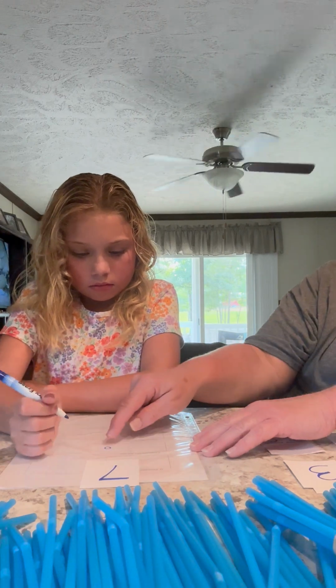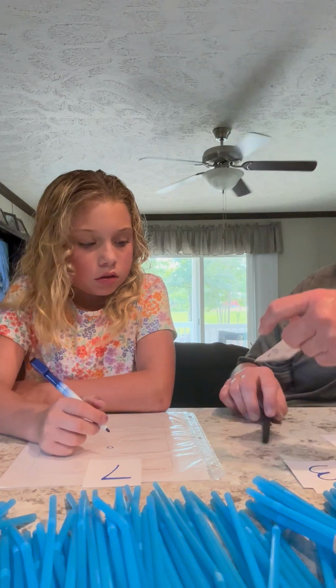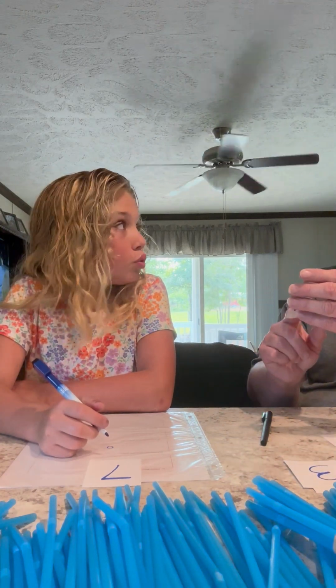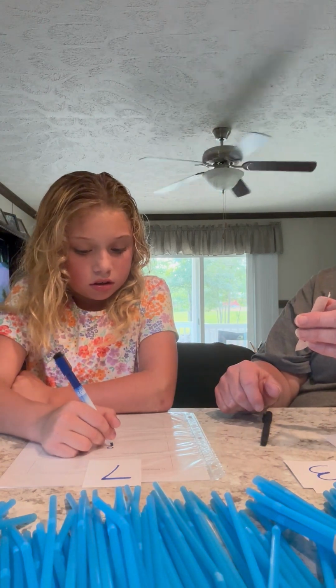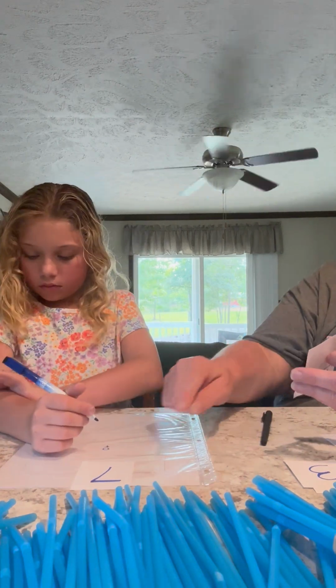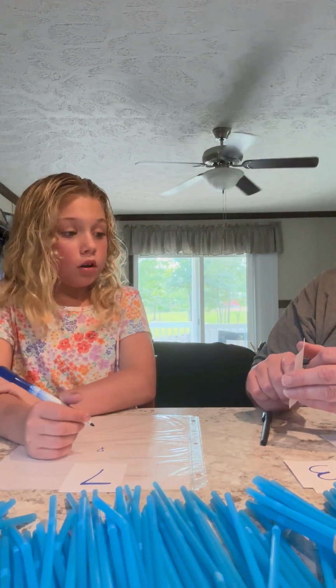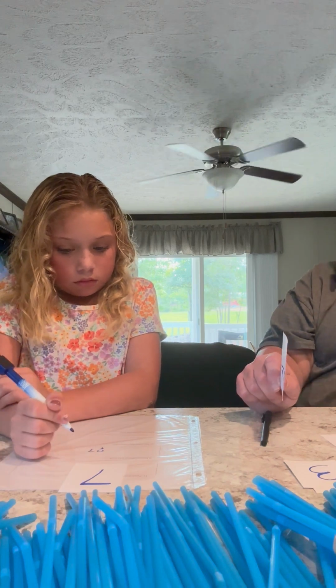And then what did we say we could write under the number that represents 10? Remember this? Our T. So write a T under there. There you go. Good job. Now how many ones does that number have? Good.